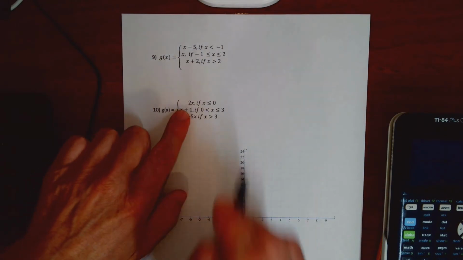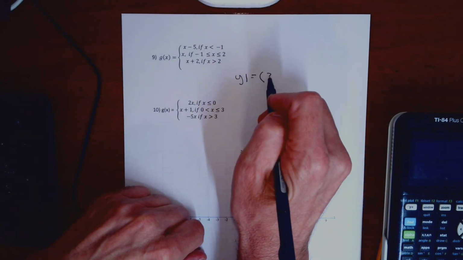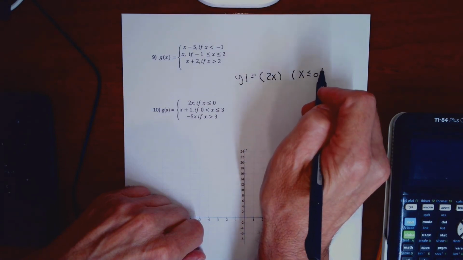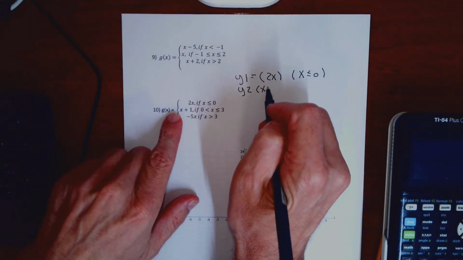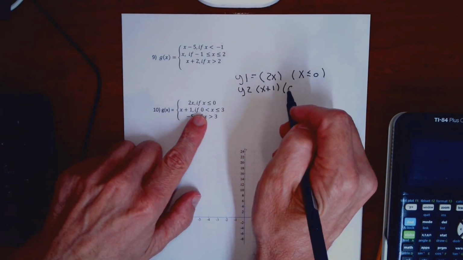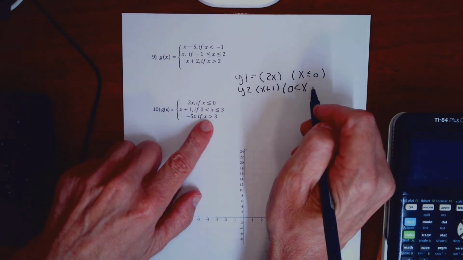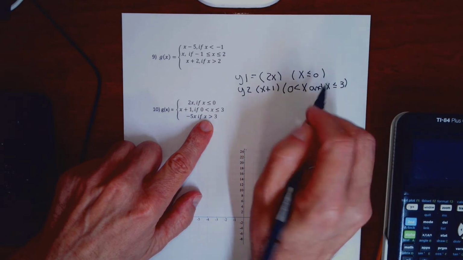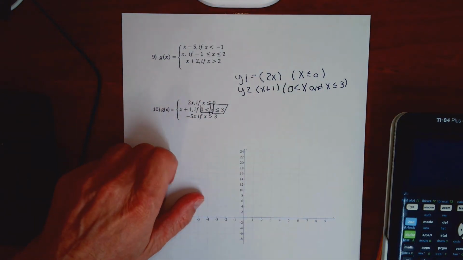So for my first inequality in y1, I'm going to put parentheses 2x, parentheses x is less than or equal to 0. In y2, I'm going to put x plus 1. And this I have to do weird. My calculator doesn't know how to do this kind of inequality. I'm going to write 0 is less than x and x is less than or equal to 3. I'm going to have to do this half and then this half kind of weirdly. It's just a fluke of how the calculator is programmed.